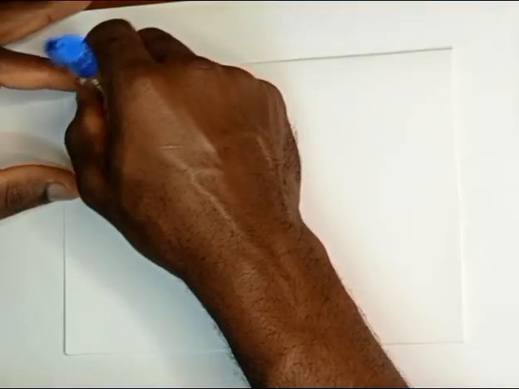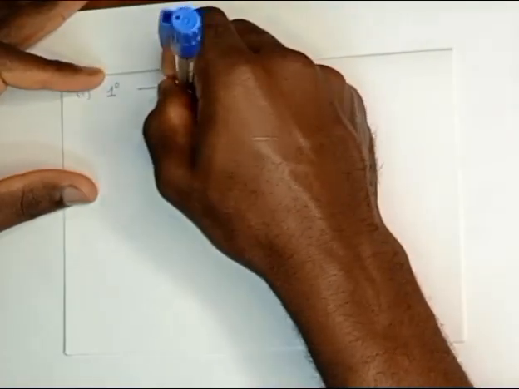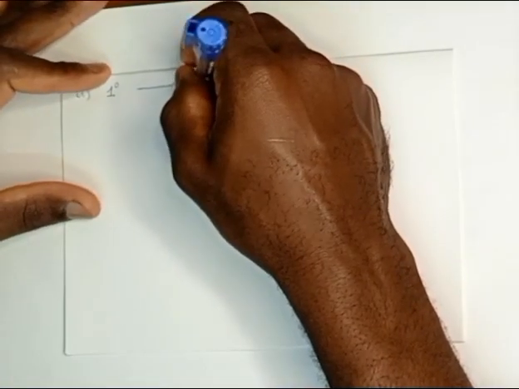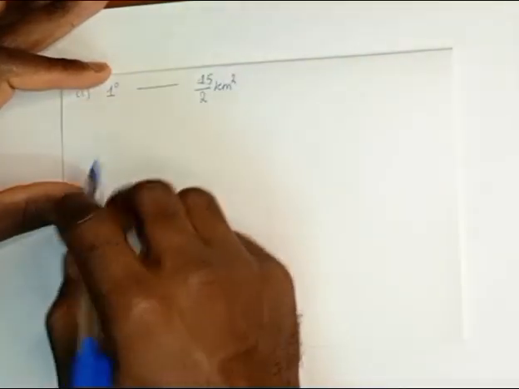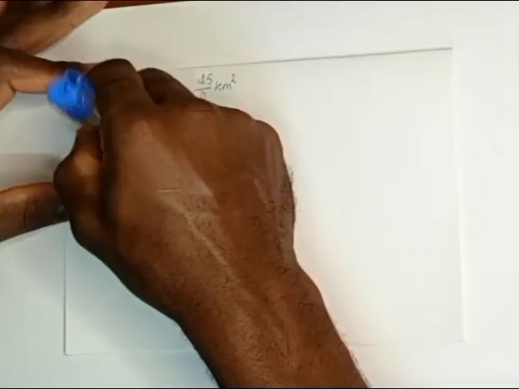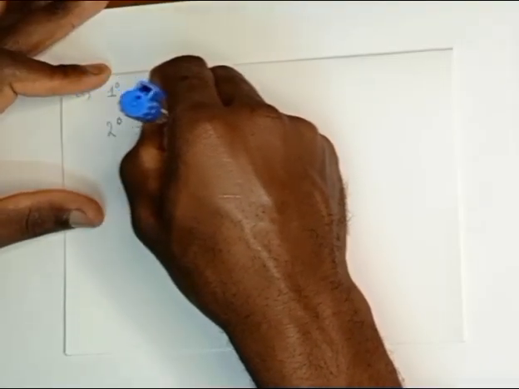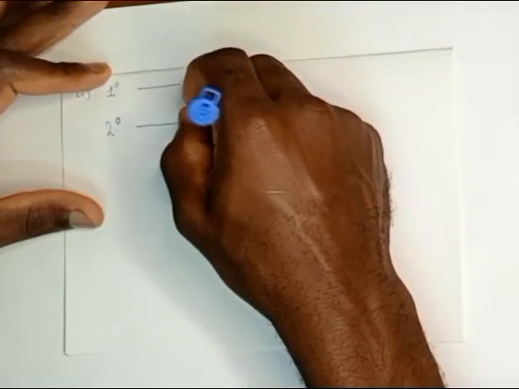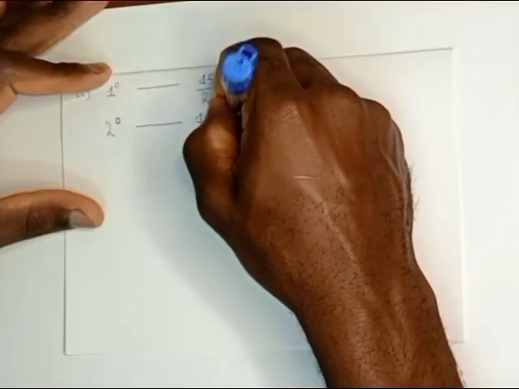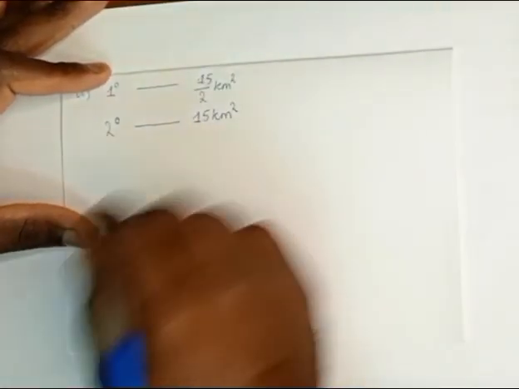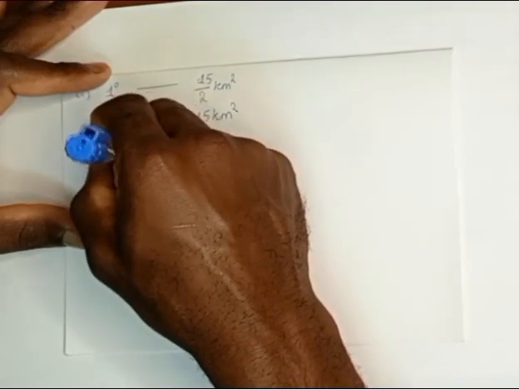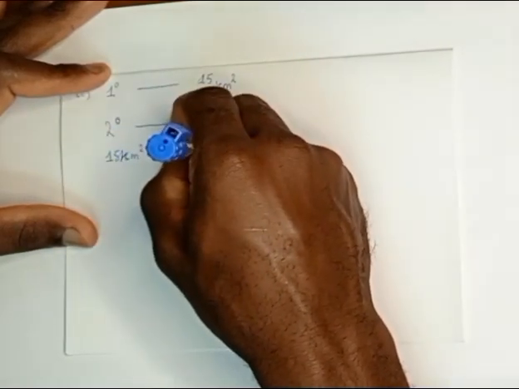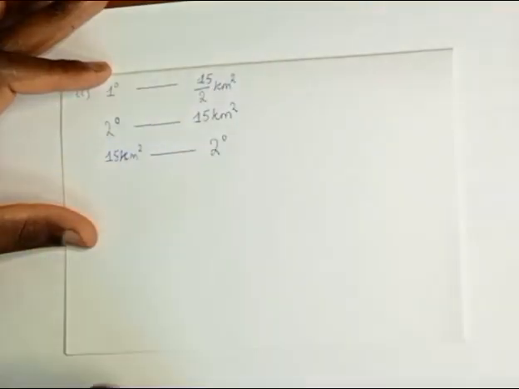We know that 1 degree represents an area of 15 over 2 kilometers squared. If we multiply both sides by 2, this will give us 2 degrees, representing an area of 15 kilometers squared, which we can write as 15 kilometers squared is represented by an angle of 2 degrees.